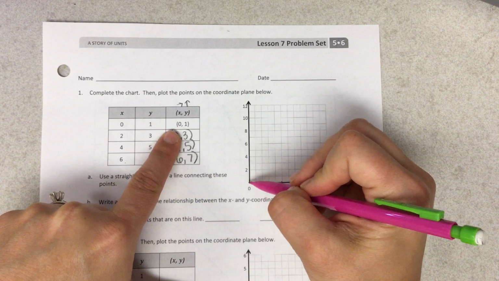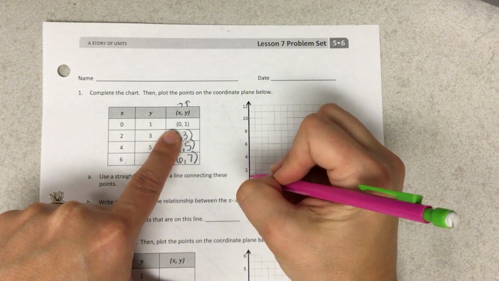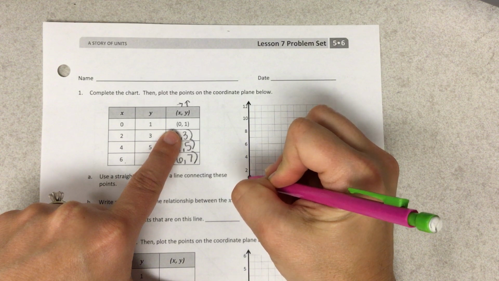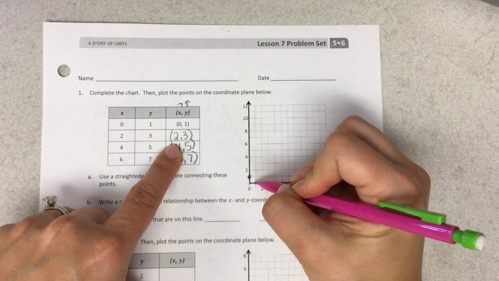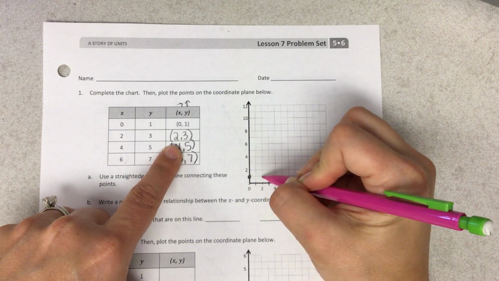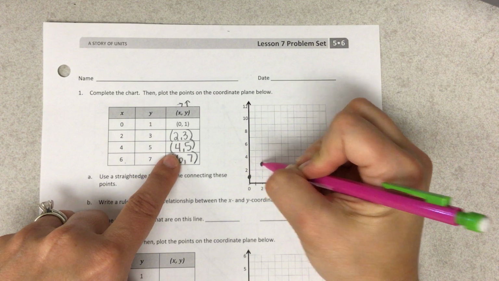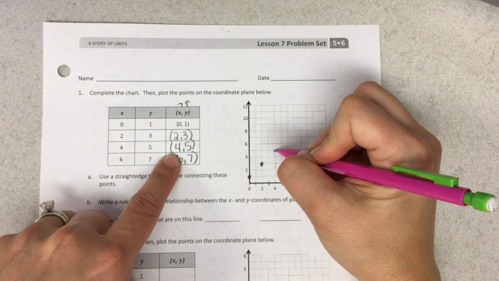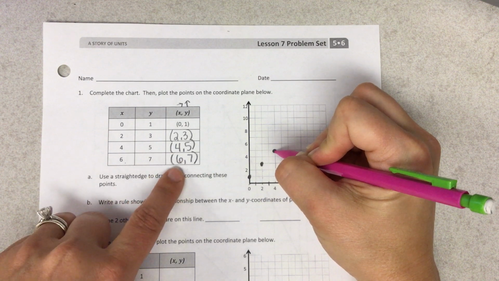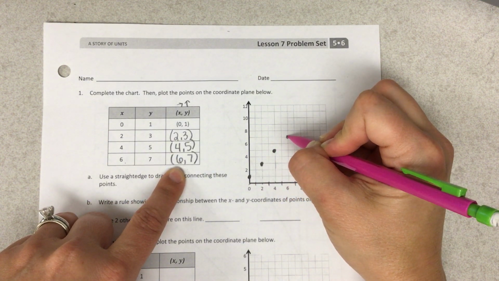On this one, I want to go over 0. So I want to be at 0, my origin, and I want to go up 1. Remember, run, then jump, but I couldn't run anything because it was 0. Now I'm going to run 2 and then jump up to 3. I'm going to run 4 and jump up to 5. And I'm going to run to 6 and jump up to 7.